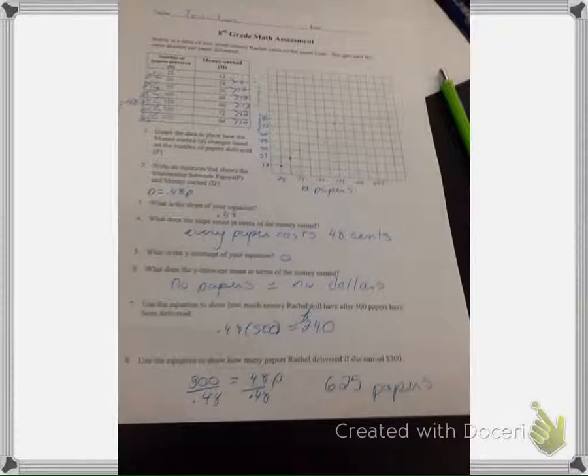Remember, at the top of your paper, I'd like you to write down for me how many more of these practices you'll need to do before you feel that you're ready to retake the linear test.